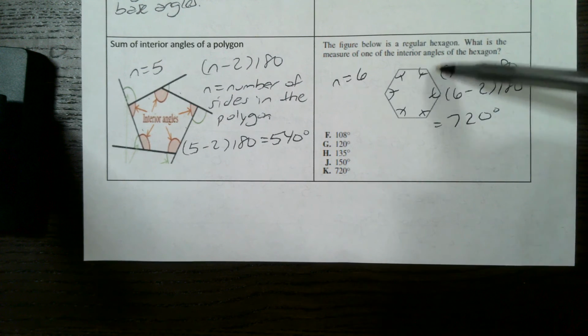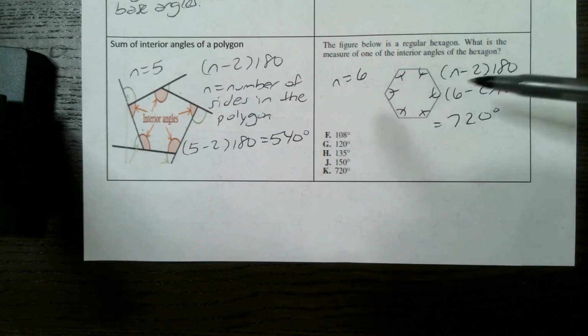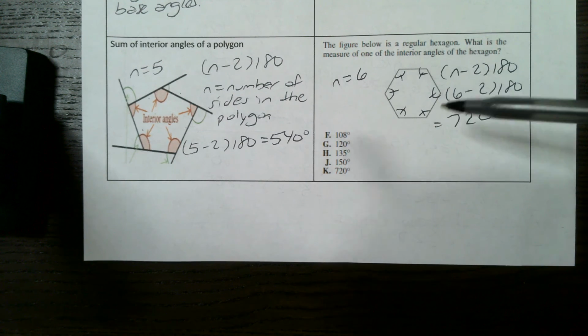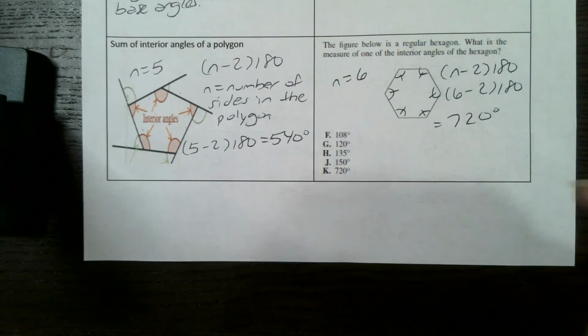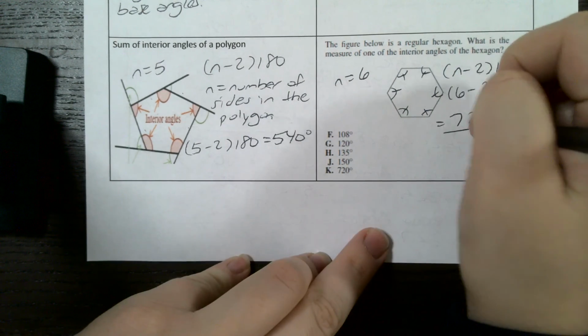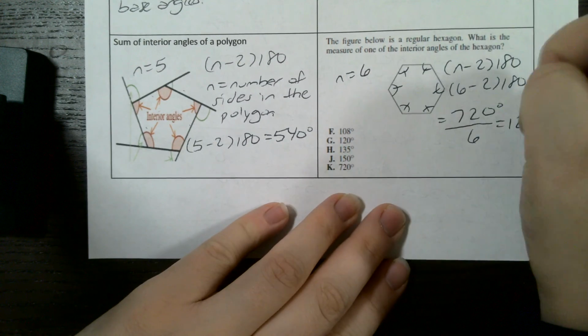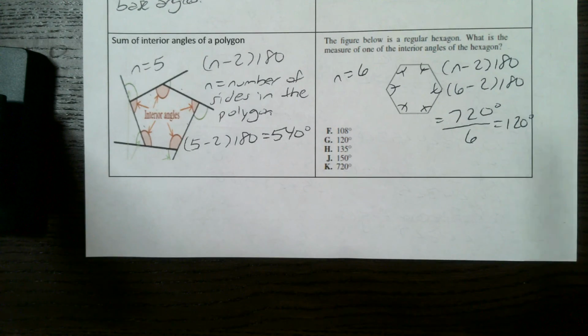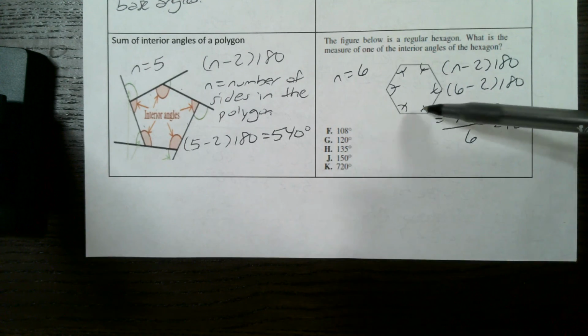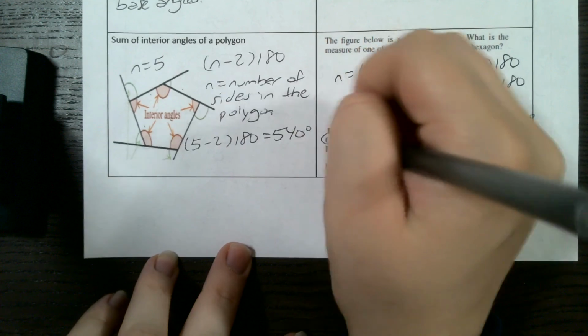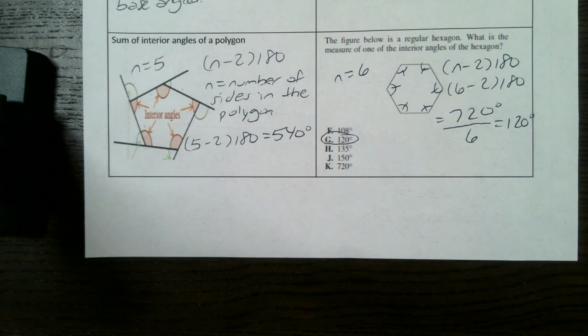So since I know that these all are the exact same angle measure, if I have the sum of all 6 of them summed together, if I divide by 6, I'll get the measure for one of them. So I'm going to take my 720, divide it by 6, and I will get 120 degrees. So 120 degrees is the measure of just one of these angles.